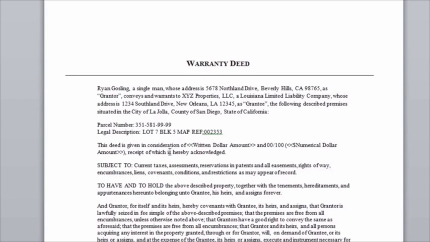Okay, so now we've got the city, county, state, we've got the parcel number, and the legal description all in there. The next step is to put in the consideration amount, otherwise known as the purchase price. And just for kicks, we're going to say that this is being sold for $100. And believe it or not, I've actually bought and sold a lot of properties for about that amount. It's a whole other story. You're also going to put it here in numerical figures like that. It just says the actual number, and then receipt of which is hereby acknowledged.